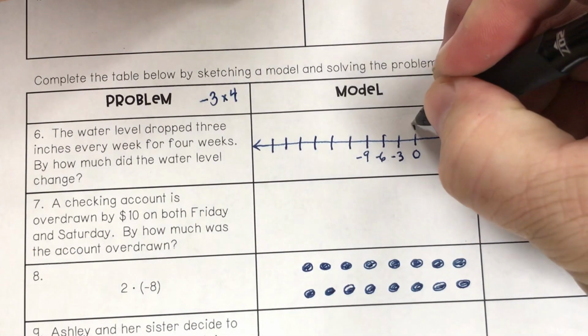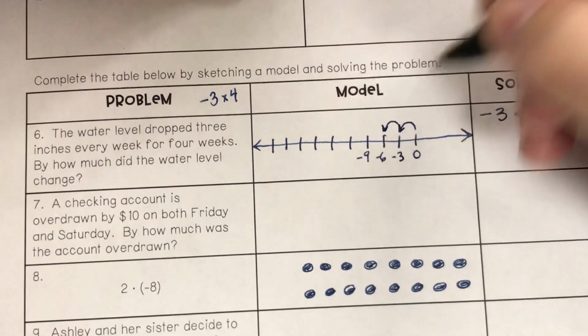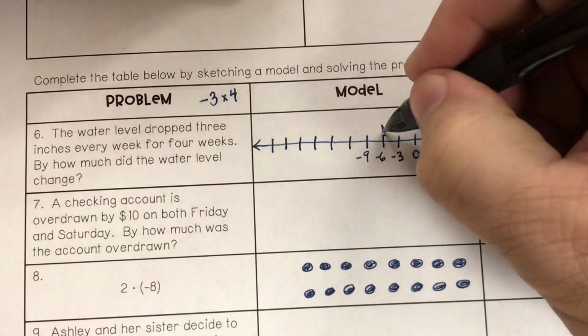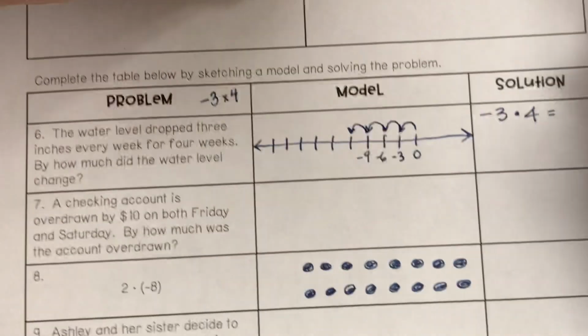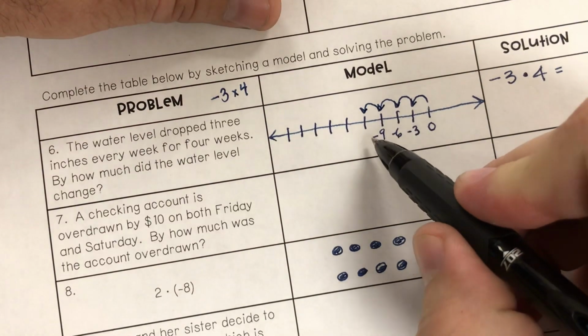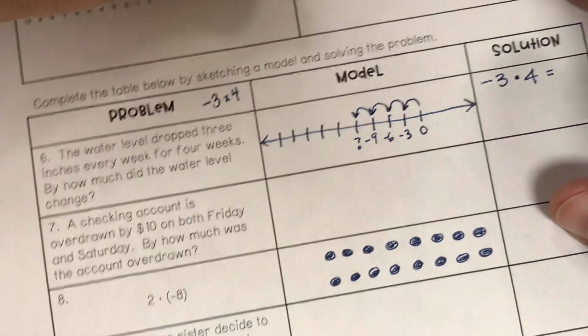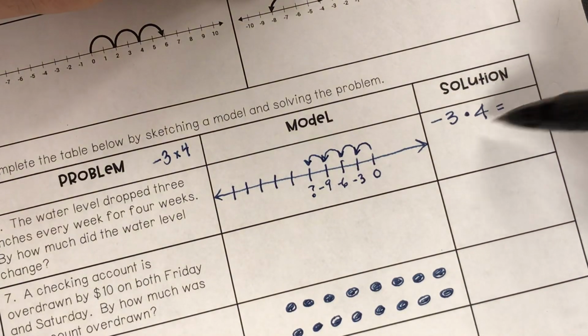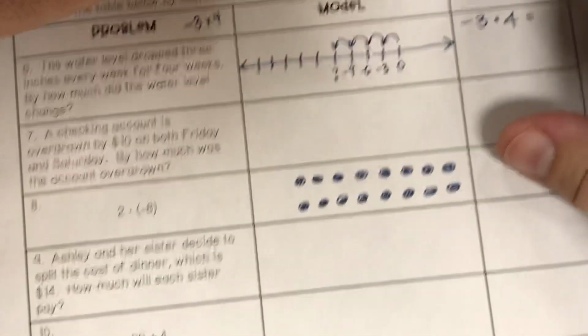So this was like week 1, it went down 3 inches. There's week 2, it went down 3 inches. There's the next week, it went down 3 inches. And then there's one more, it went down 3 inches. So you'll have to pay attention and see what the value is going to be there when it goes down. The solution can be found just by multiplying them here. Okay, and I'll leave that for you to fill in.